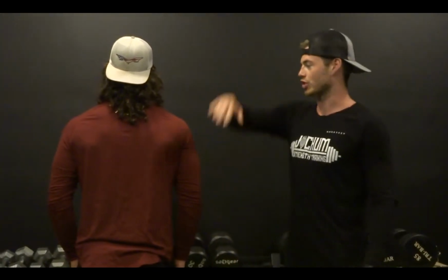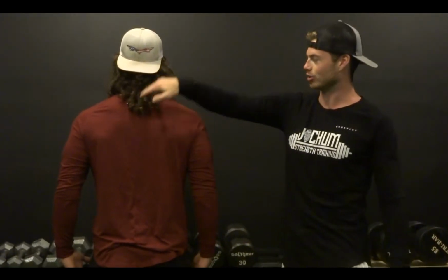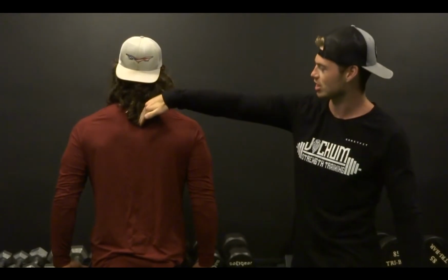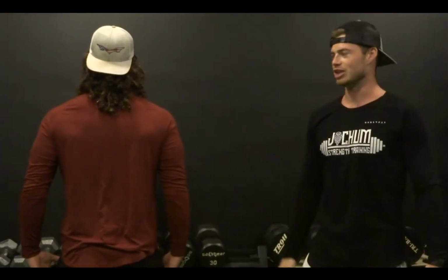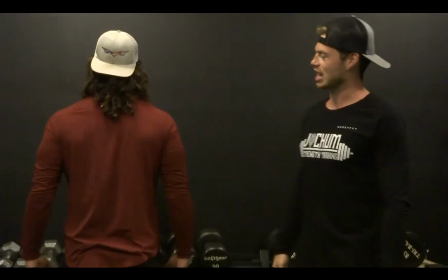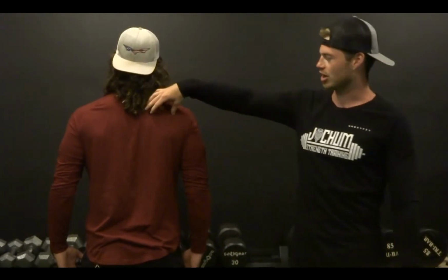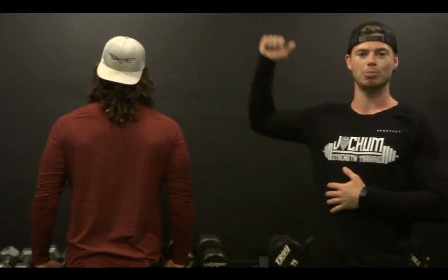And then finally we have the traps. The traps are going to originate on the base of the skull and these cervical spinal segments here. They're going to insert on the clavicle and the scap, and their actions are going to be to elevate the scapula for any shrugs like that, and also to adduct and rotate the scap. So, super important muscles. They're going to be critical for any scapular mobility and stability.